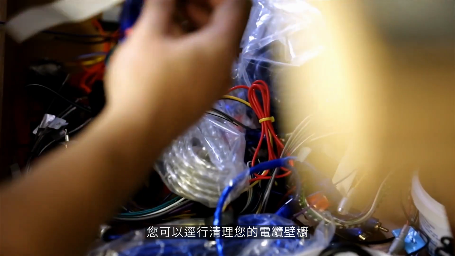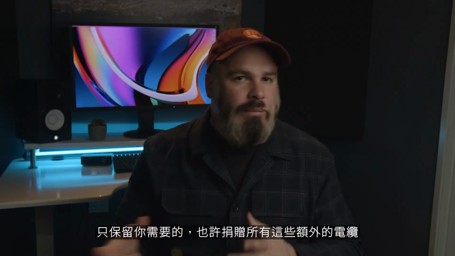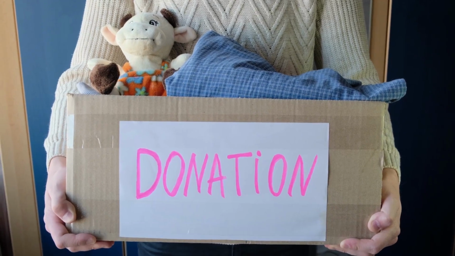Cabling drives. This one's pretty obvious, but without the need for passing drives or searching for physical media, you can go ahead and clean out your cable closet. Keep what you need, maybe donate all those extra cables.